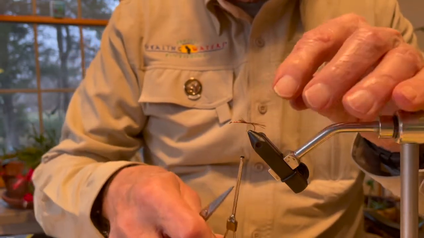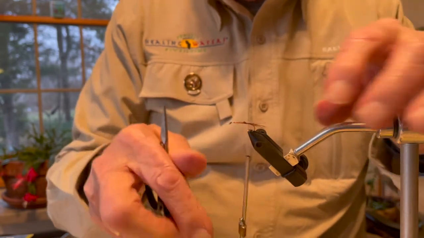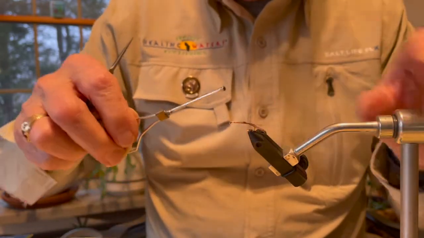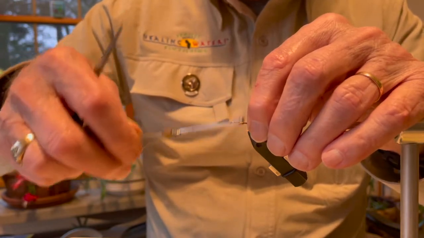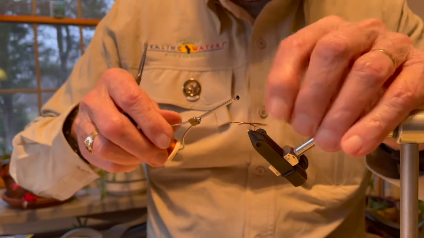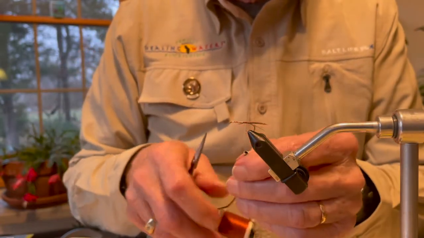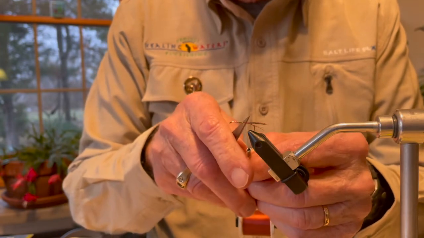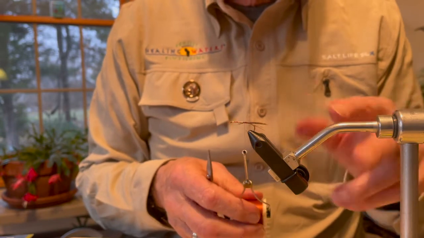Okay, there we go. Now I can clip off this extra and make my wraps just to make that material very secure. Notice where I'm stopping my thread. I'm stopping it just about at the point of the hook rather than back at the barb of the hook, because now I'm going to create what's called a dubbing loop.